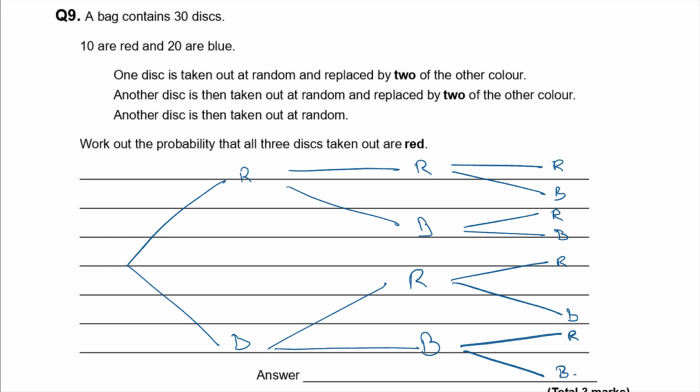Okay, right, so to start with, there are 30 discs and there were 10 red ones, so it's going to be 10 out of 30 and 20 out of 30 on the first selection, isn't it? Now, there's quite a lot to fill out here.